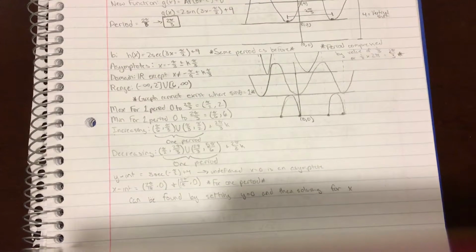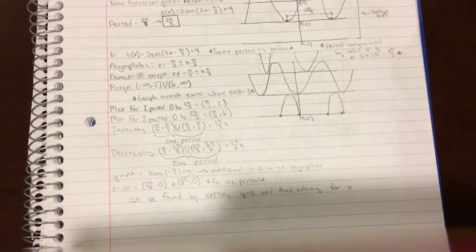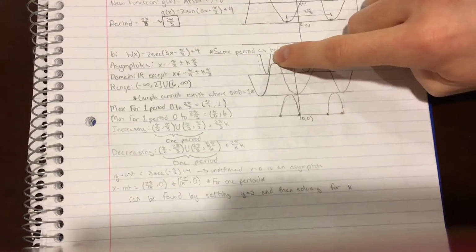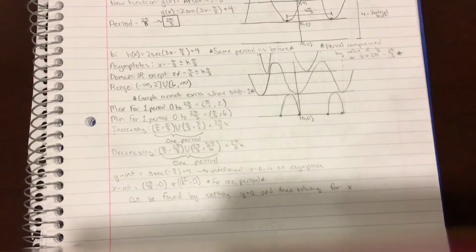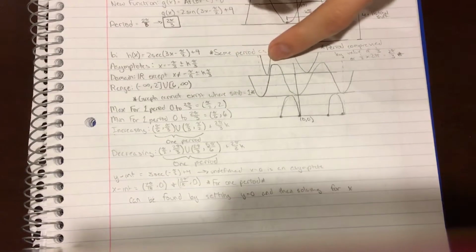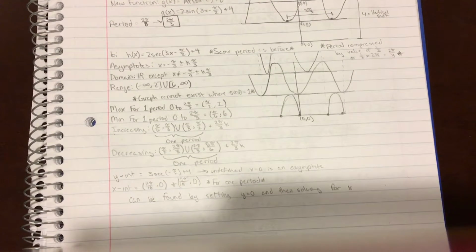So my function was 2 secant(3x minus pi over 2), which is the same as in the last problem, plus 4. The asymptotes I said were at x equals negative pi over 3, which would be right here, the soonest one, plus or minus k, meaning any integer, times pi over 3. So any integer times pi over 3 plus or minus negative pi over 3 will be where these asymptotes lie. For the domain, I said it was all real numbers except where x equals negative pi over 9 plus k times pi over 3.